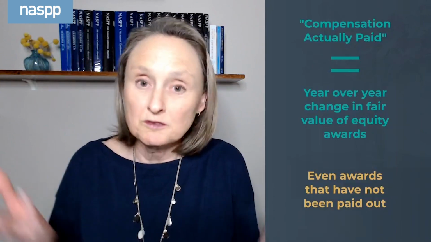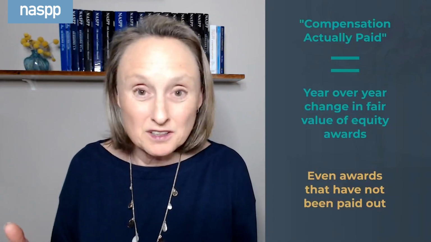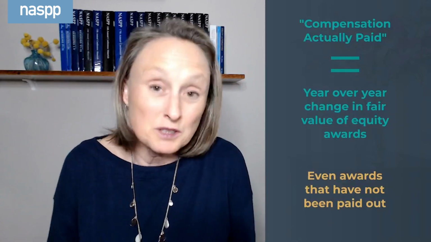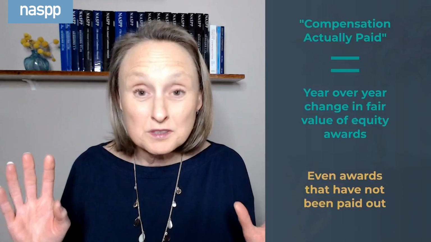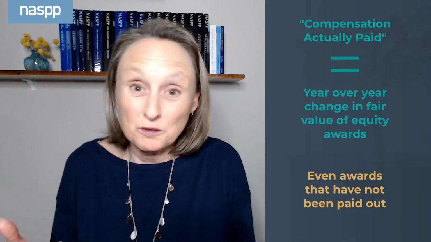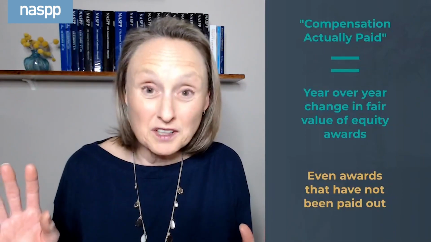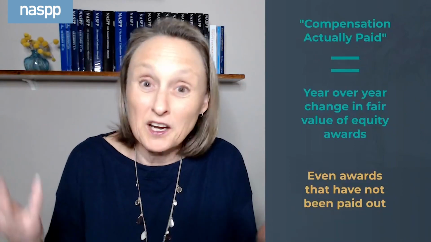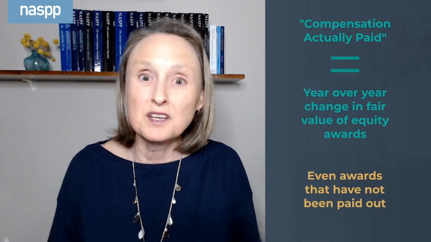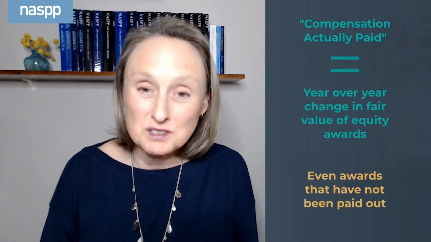So sure, for full value awards that vest and pay out during the year, the payout value is going to be equal to the fair value of the award on the payout date. But in any other circumstance, stock options, full value awards that weren't paid out during the year, that change in fair value over the year could have very little resemblance to the compensation the executive ultimately receives under the award.